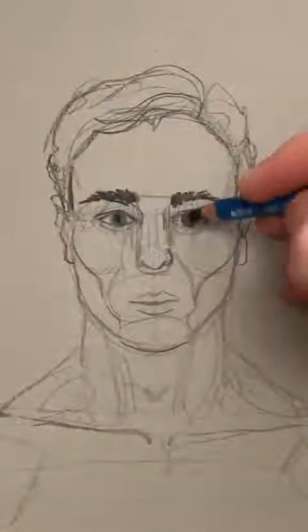For shading, I'm not going to think about the lighting too much at this point. We're going to cover this in another tutorial. I hope that helps you with your placement.